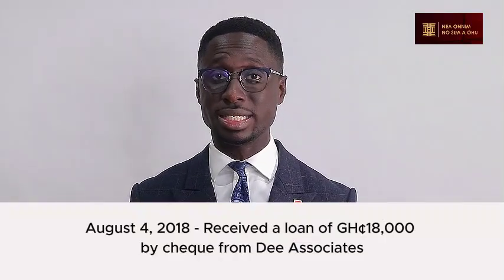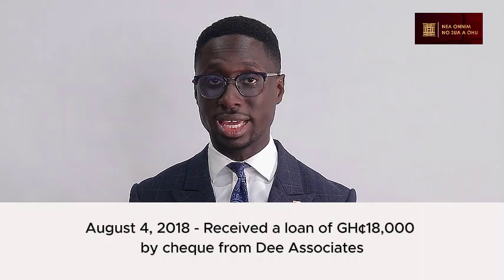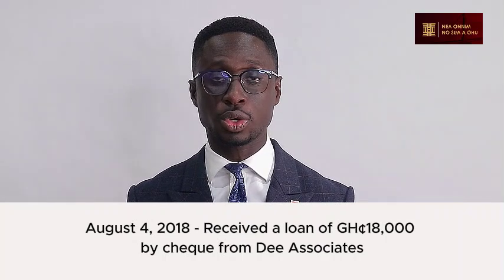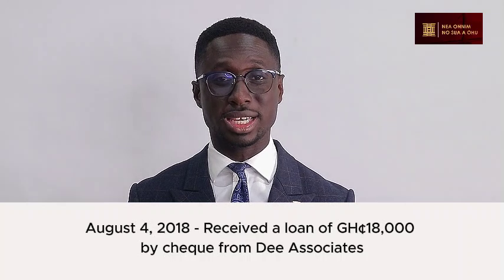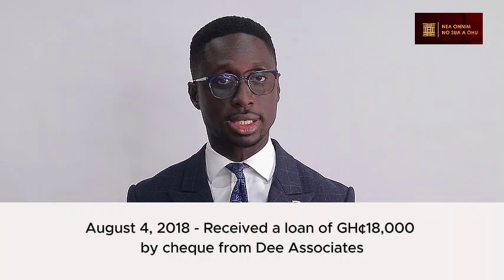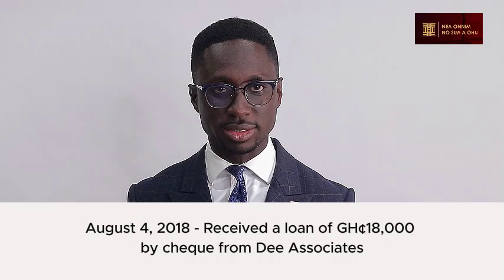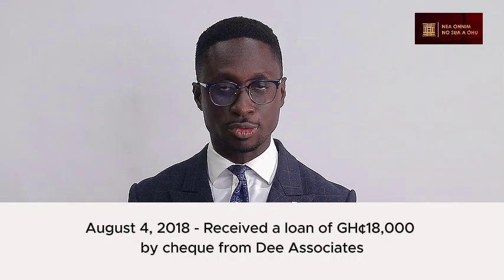Good. Now let's look at the fourth one. So now let's look at the fourth transaction. The company received a loan from D Associates worth 18,000 Ghana cedis by check. What are the two accounts involved here? Of course, there's a loan account, which is what? From D Associates. So D Associates is a lender, which is a loan account.